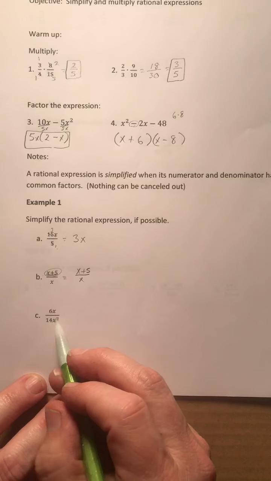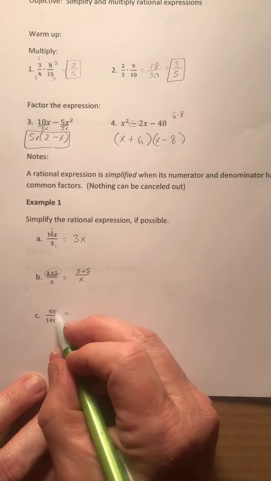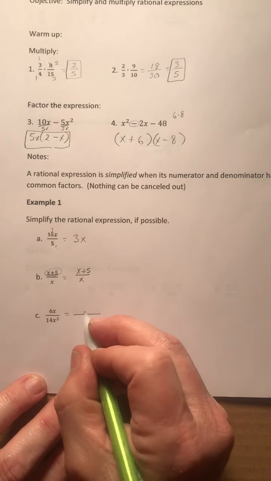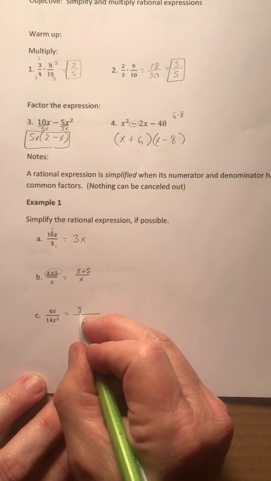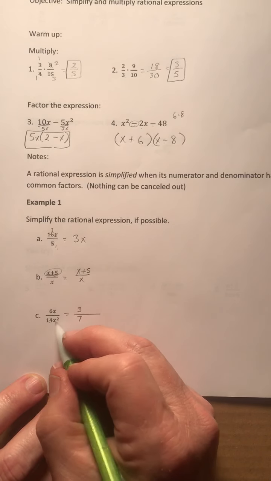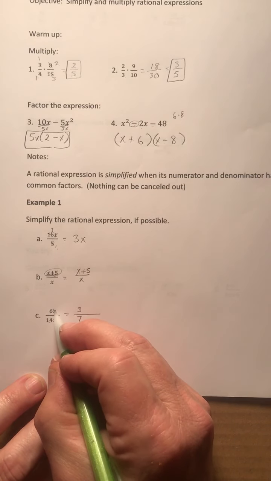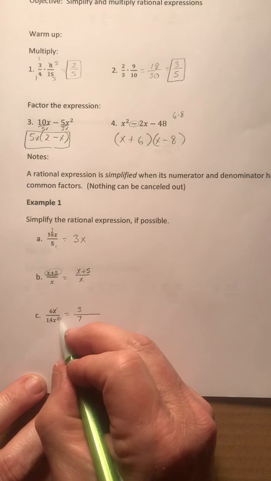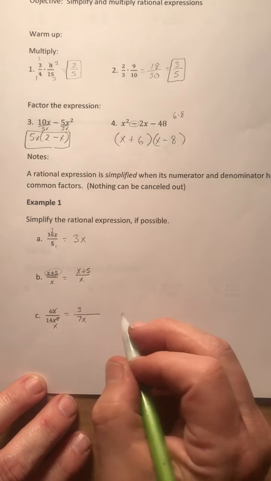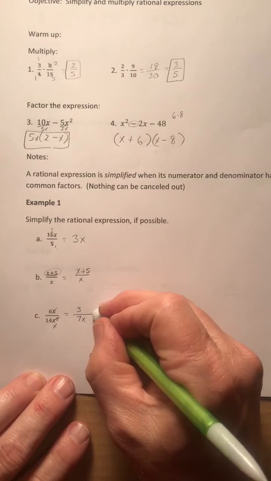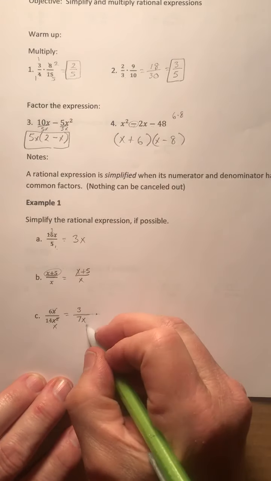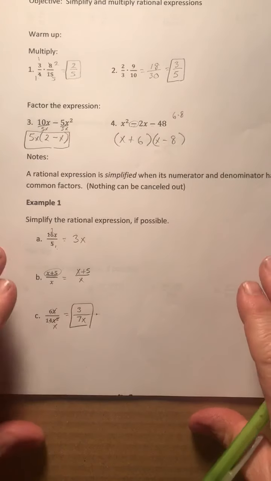All right. C, start with the numbers. 6 and 14, they're both divisible by 2. So 6 divided by 2 is 3. 14 divided by 2 is 7. And then x and x squared, well, we can cancel this x out and get rid of one of these, which would still leave us with 1. So we'll have an x in the bottom. So there's our answer, 3 over 7x. And again, all I did was reduce the fraction.